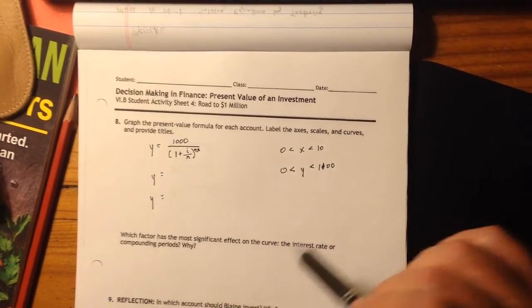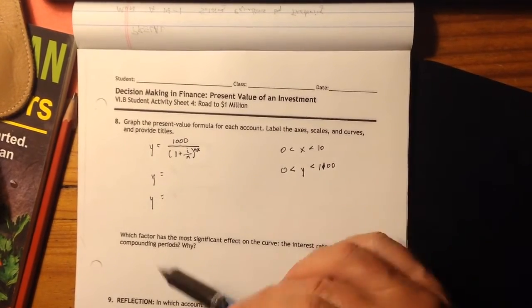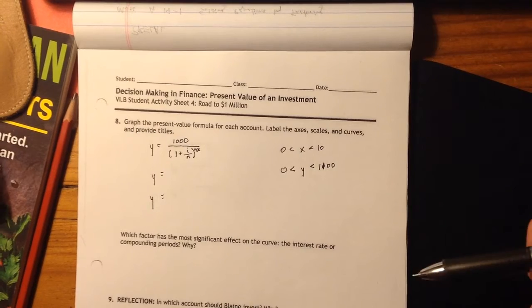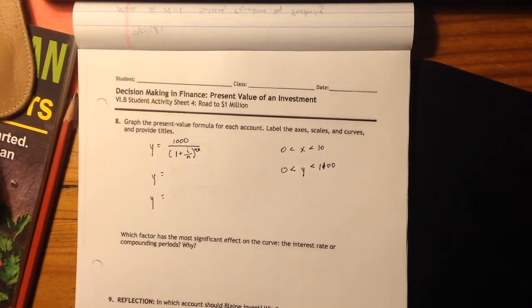So look at which of these 3 equations is going to be best for him. That's going to help you answer number 9, which account Blaine should invest in and why. If you have questions about that, I might not have been super clear there, I tried to be, please send me a note, and if I need to clarify this more in the future, I will do that. Okay?